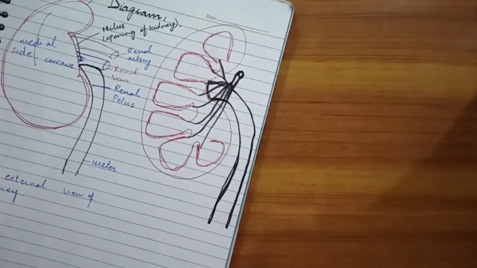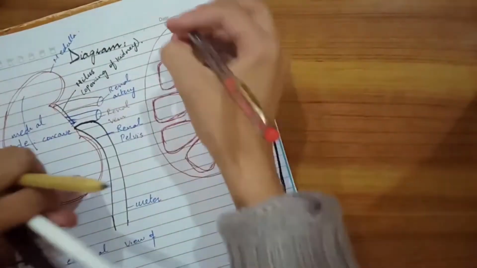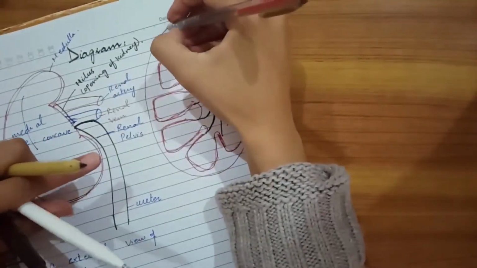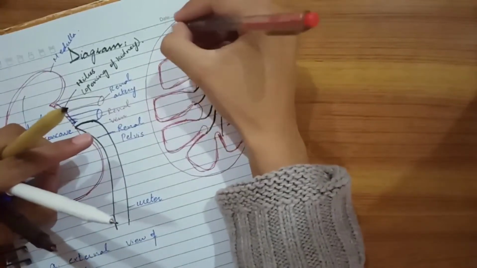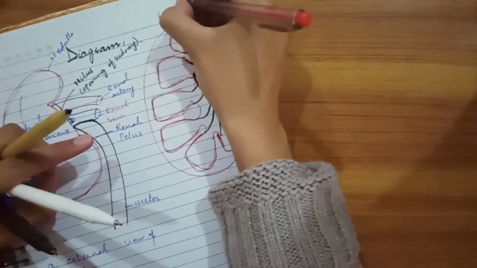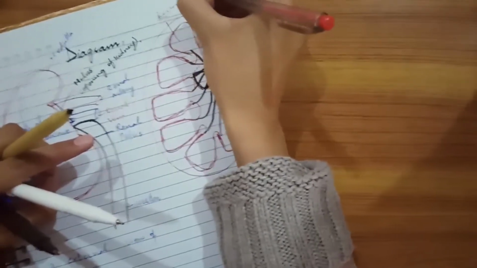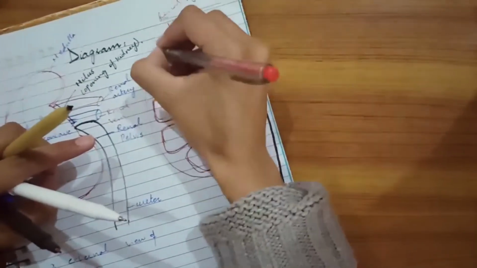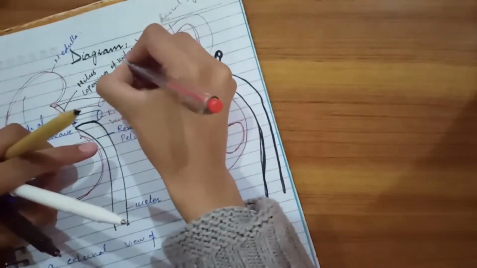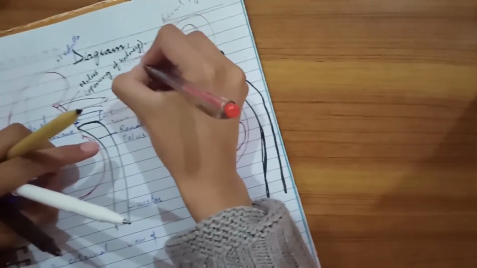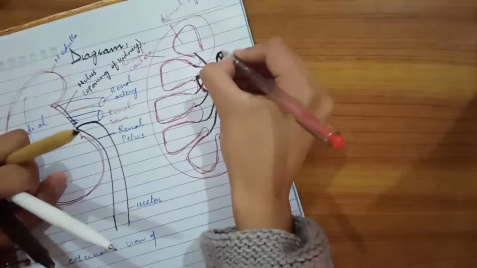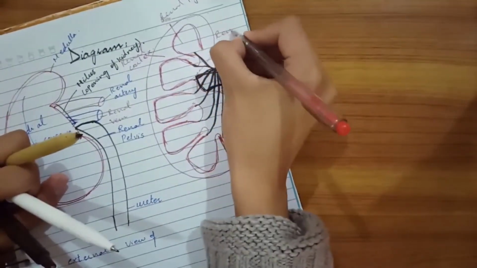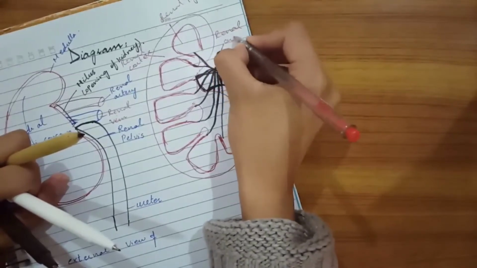Okay, so that's it. Now let's start the labeling of the stuff. This is a new thing that I've told you. It's renal pyramids. This all stuff is renal cortex. This is known as a renal artery.